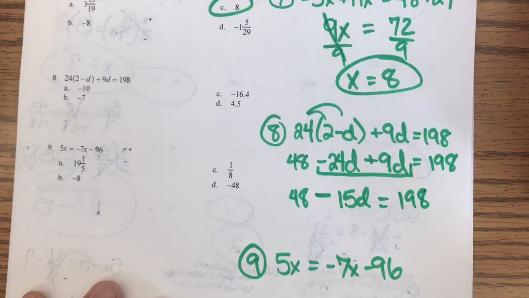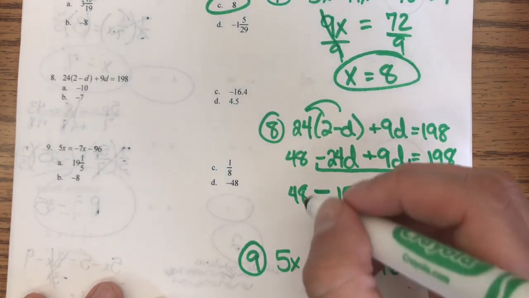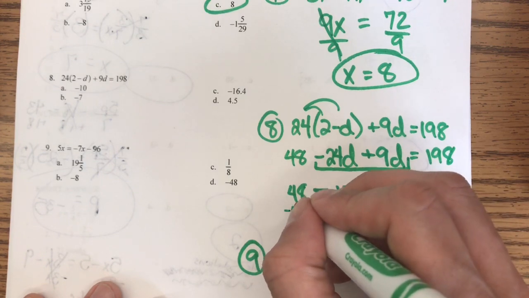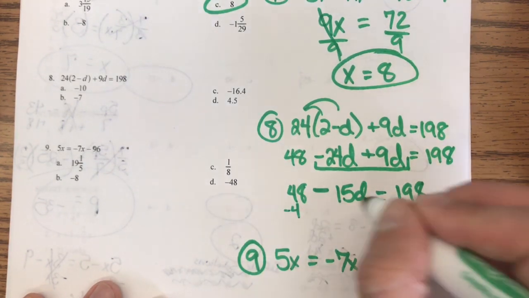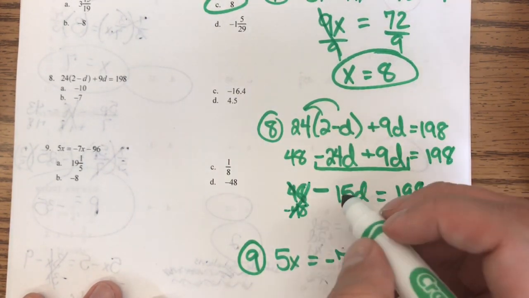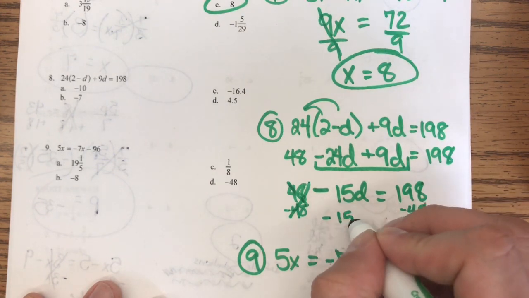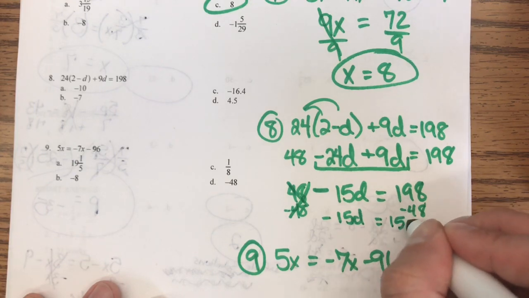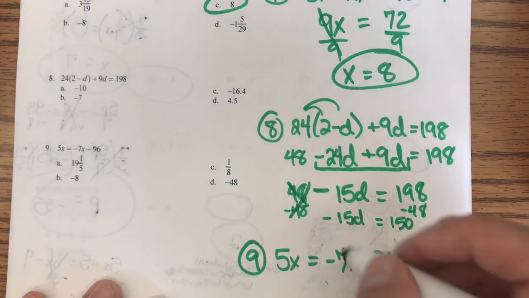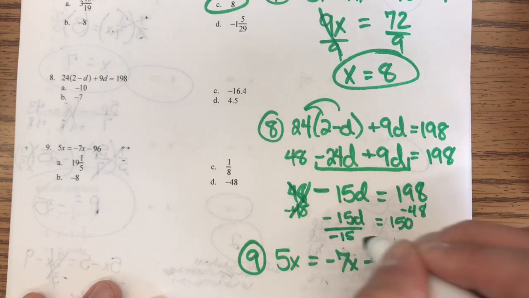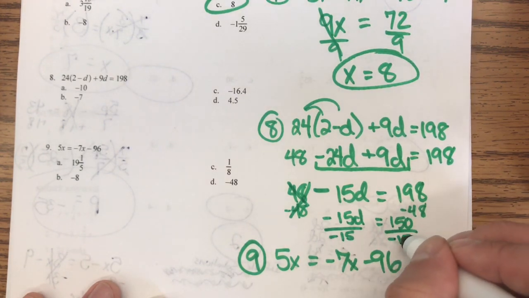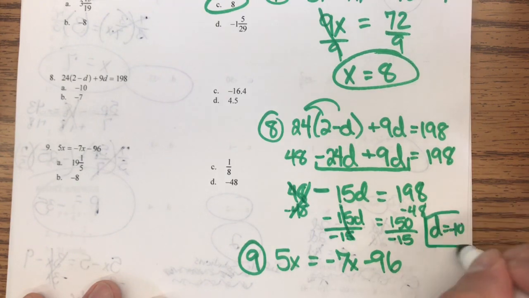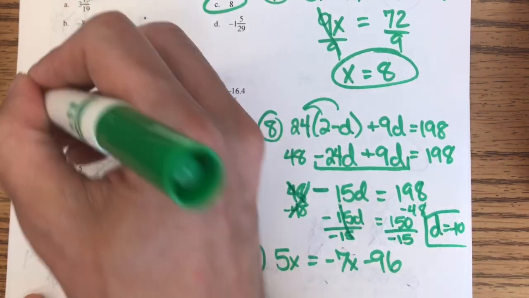Oh boy, I'm afraid I'm going to run out of room, so time to write small. I have a 48 floating around. I have a negative 15 attached to d, so always get rid of the guy that's floating around first. Subtract both sides by 48, not 4. Drop down the negative 15d. 198 minus 48 is 150 on the dot. Perfect. Divide both sides by negative 15. Positive 150 divided by negative 15 should give us negative 10. Sorry for the sloppiness, but I ran out of room. The answer is A.